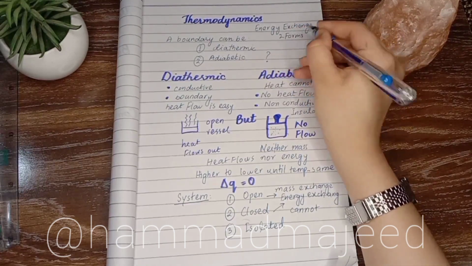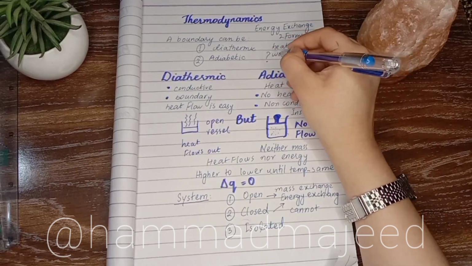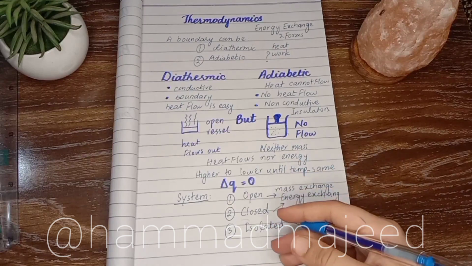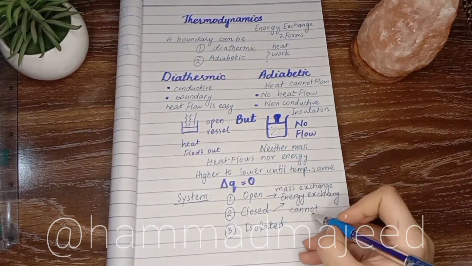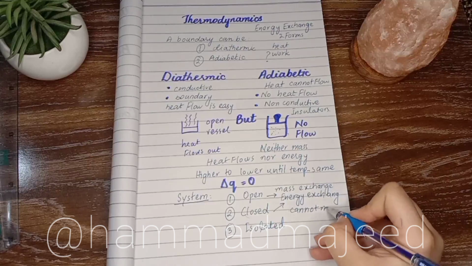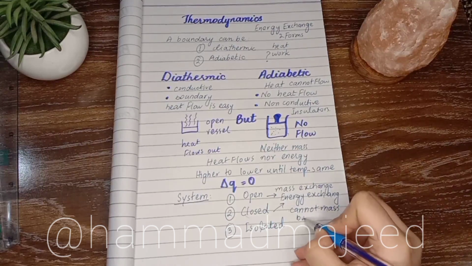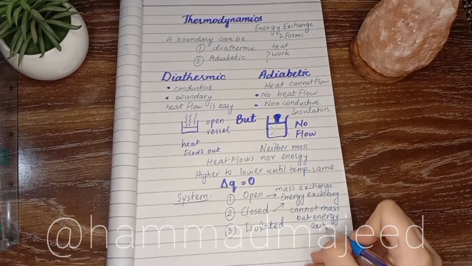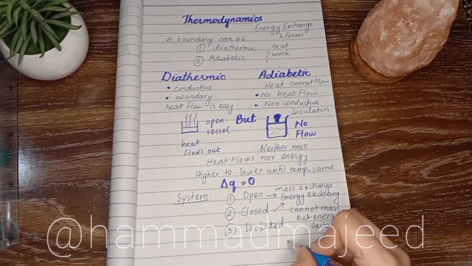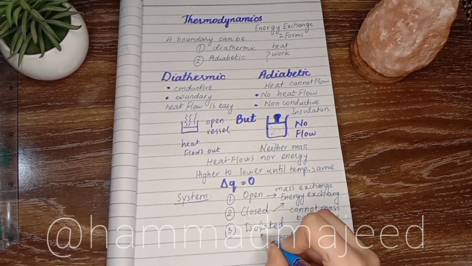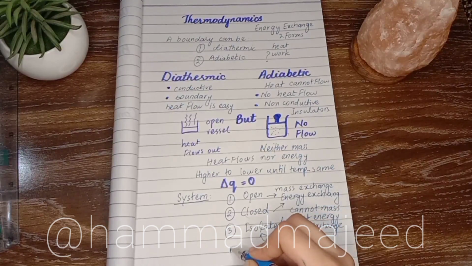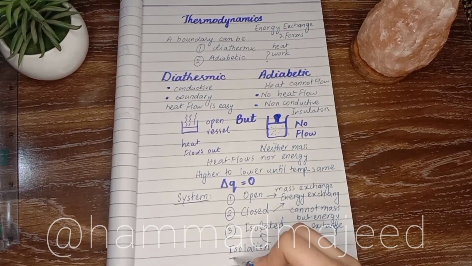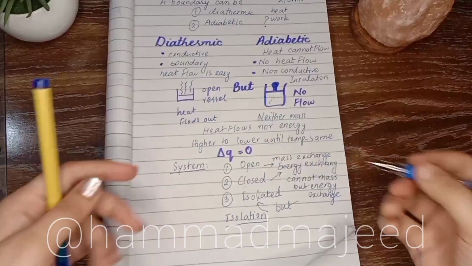Then how is the energy exchange possible inside a closed system? It can occur by two means, which is heat or work, in the two forms. Let me explain this concept after telling you about the isolated system. So we know that in a closed system, mass cannot be transferred, but energy exchange is possible. And in an isolated system, both of them are not possible, neither mass nor energy.